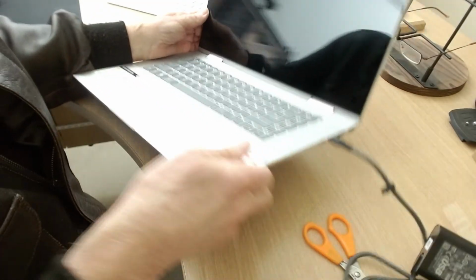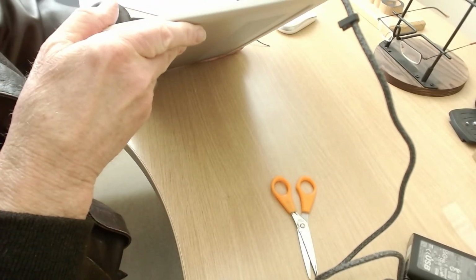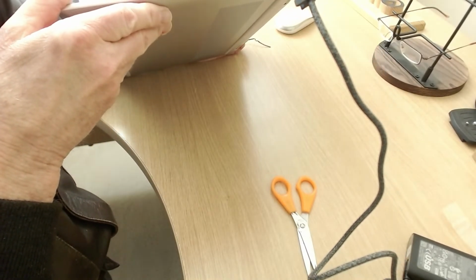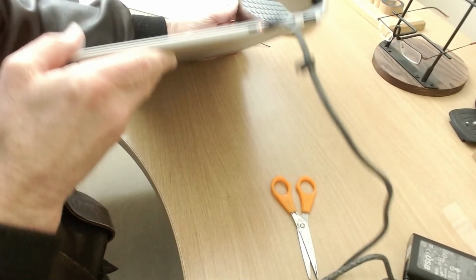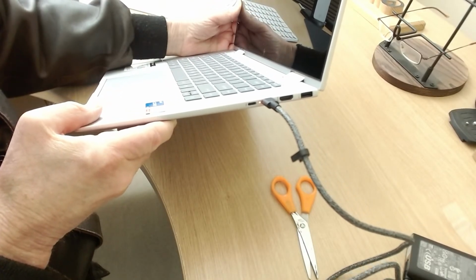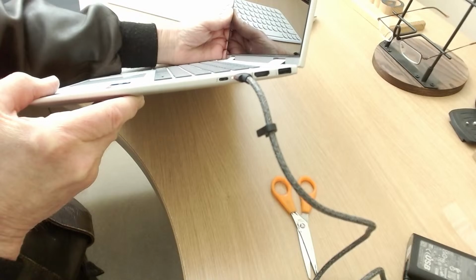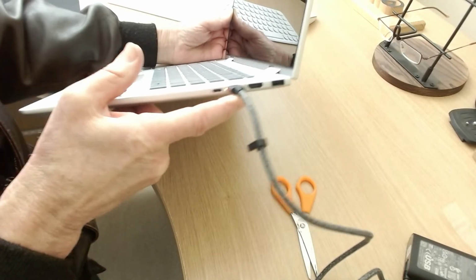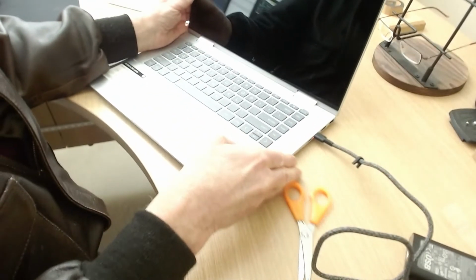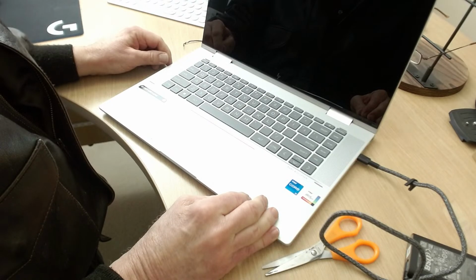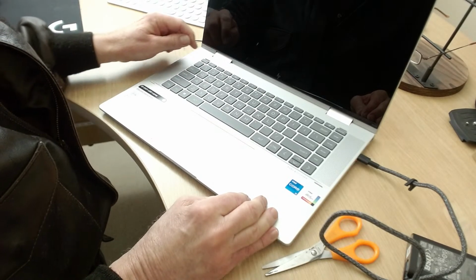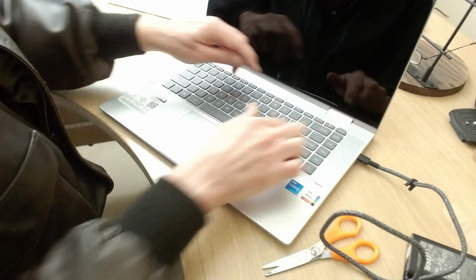No. Light on the computer? Yeah, the computer's showing that it is charging. Oops, gotta get that down so that you can see it. There it is. Light right there. And looking for a power button right there.